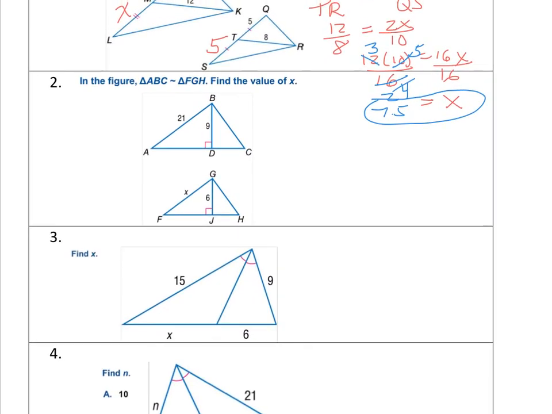Next, we have some altitudes or heights. So BD and GJ are altitudes. And we are told that these two triangles are similar.